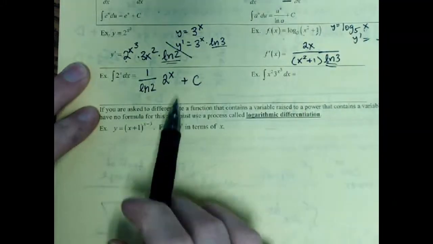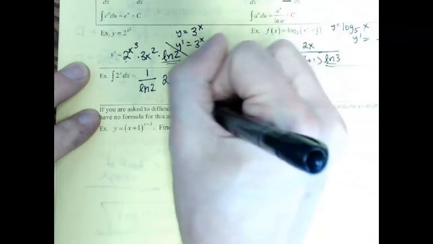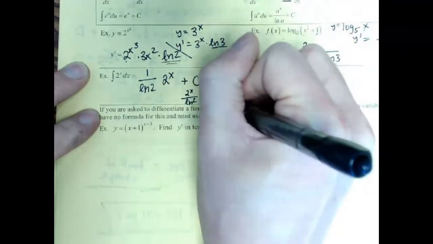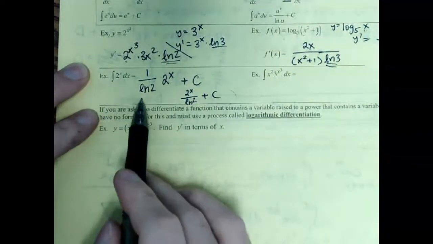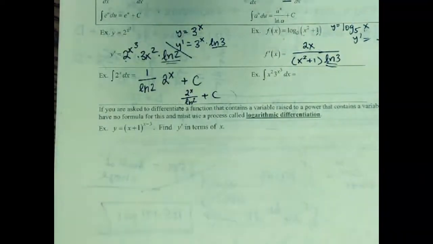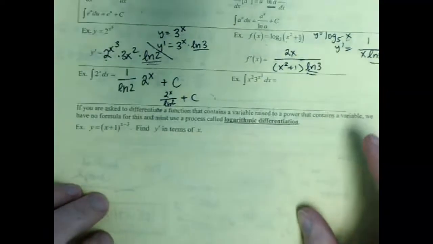But if you wanted to put 2 to the x over ln of 2, like if you wanted to actually have it fit that formula, that's okay. I usually write the 1 over because that kind of reinforces more closely with what we saw when we were doing u substitution. All right, last one.